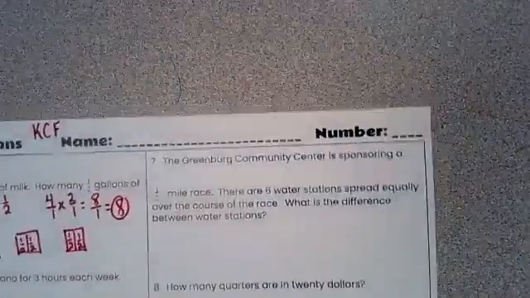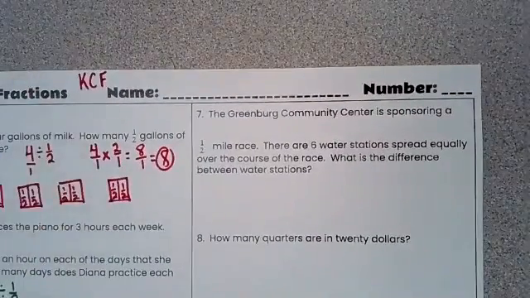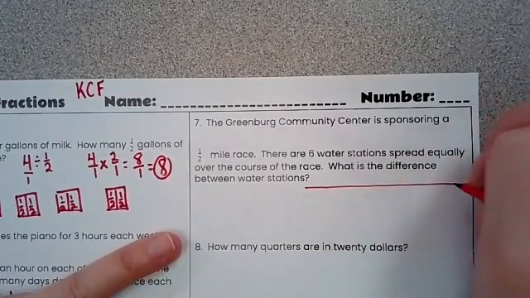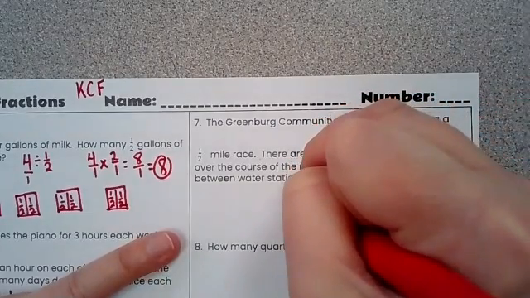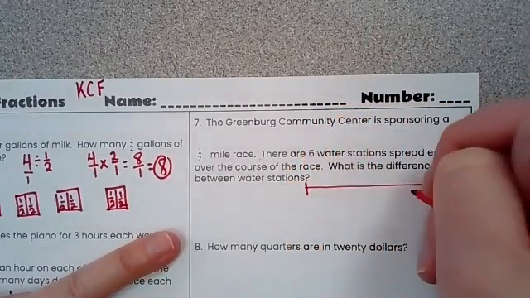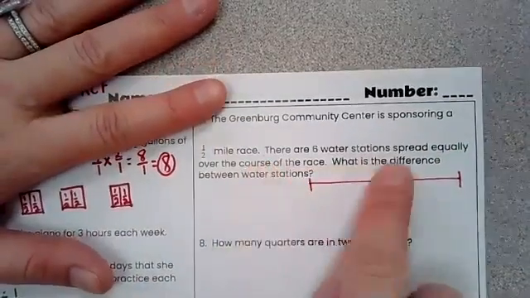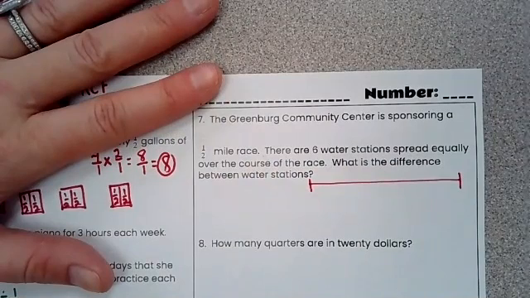All right, next one. The Greenberg Community Center is sponsoring a 1/2 mile race. So the entire race is a 1/2 mile. So you could start at 0 and it would go a 1/2 mile. There are 6 water stations spread equally over the course of the race. What is the difference between the water stations?